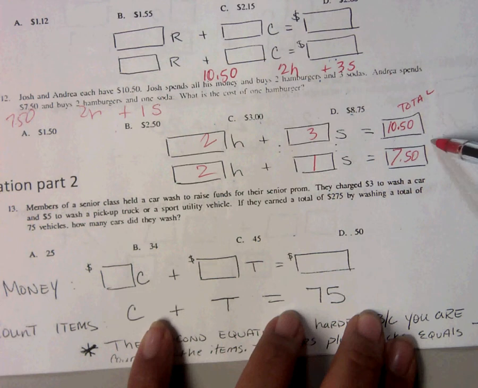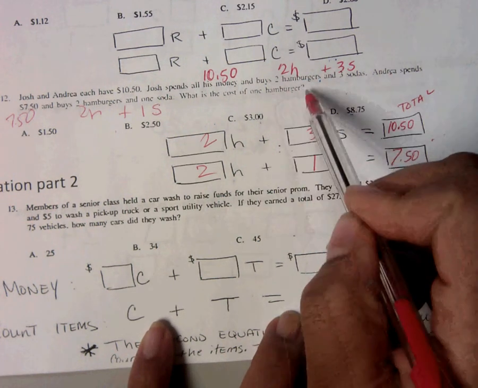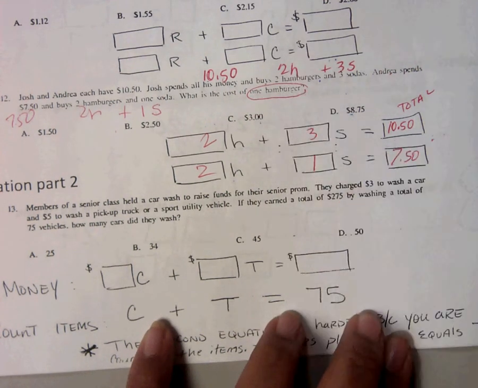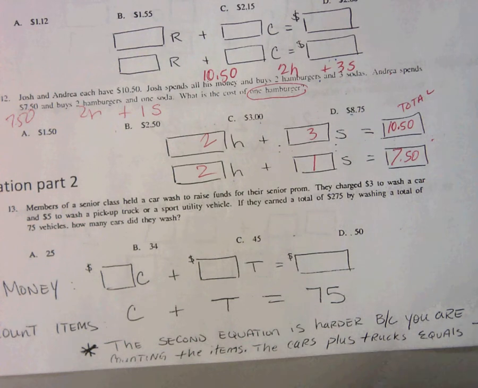You put this in menu 3-2, get your answer. Make sure you're writing the answer for 1 hamburger, not soda. I'll leave that for you to do so you can complete your classwork. And that's the end of this video.